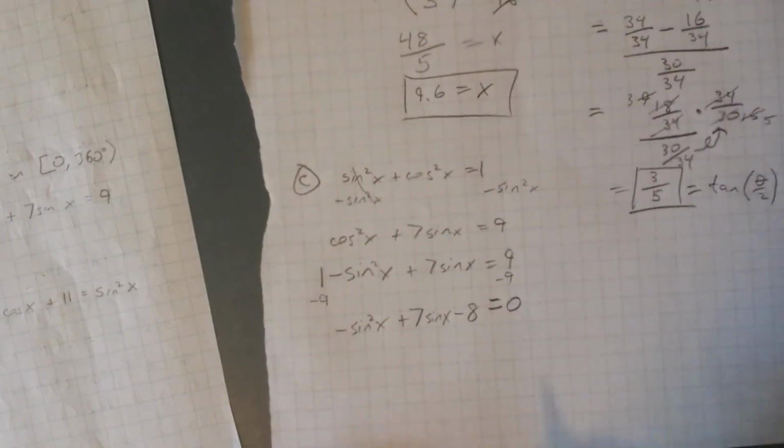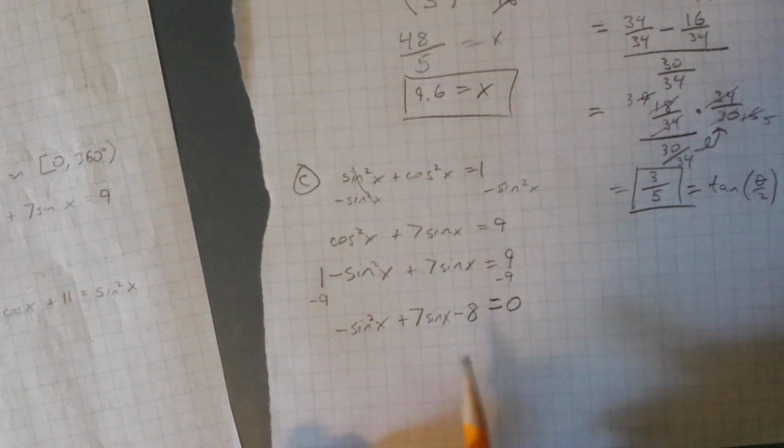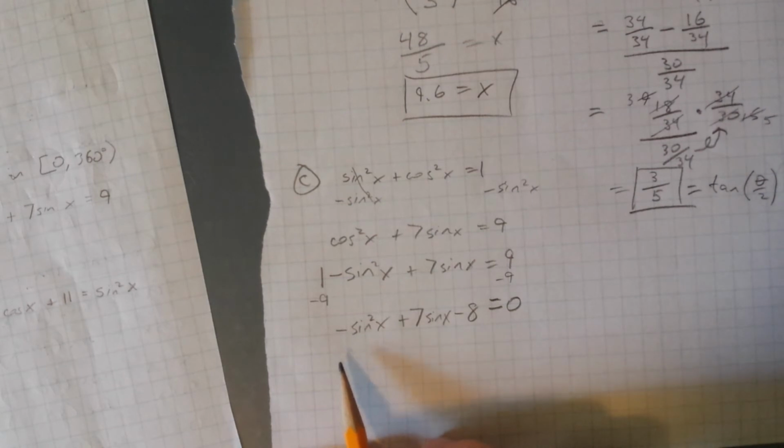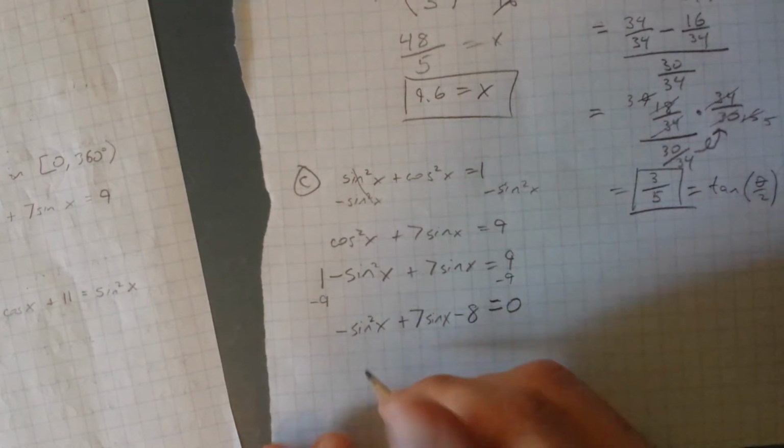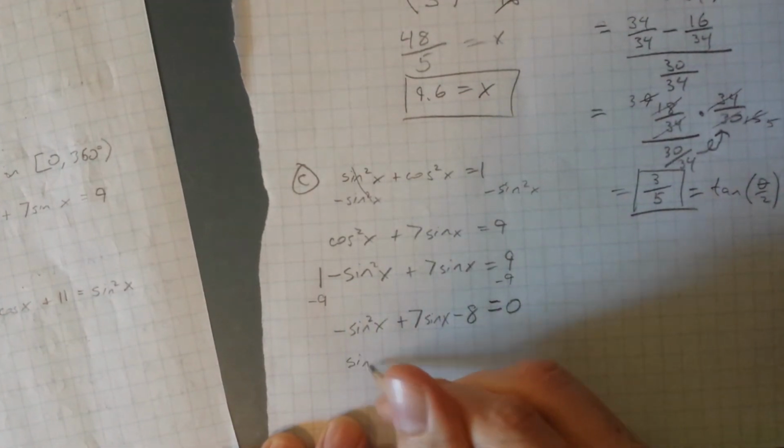Now, to solve this, I need to factor. Well, wouldn't it be nice if I had a positive sine squared instead of a negative sine squared? I can make that happen. I'm just going to multiply all the way through by a negative 1 and change all of the signs.